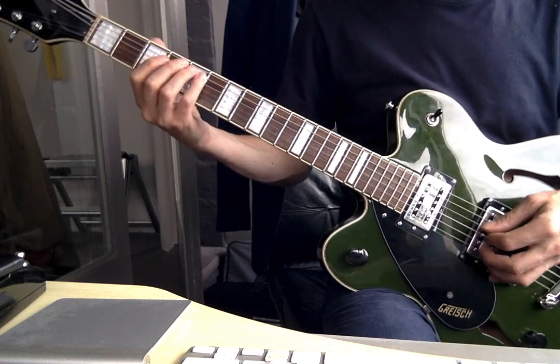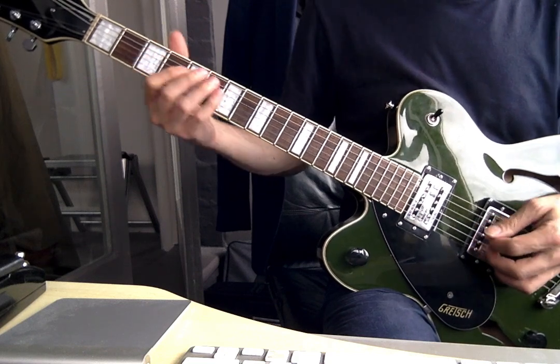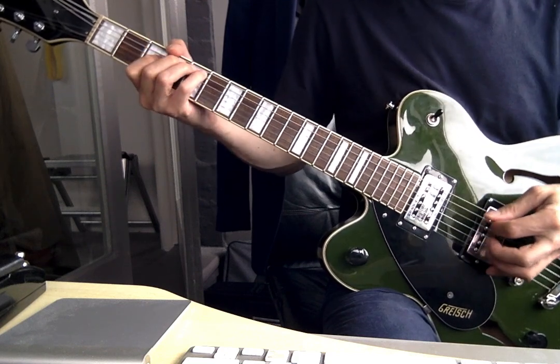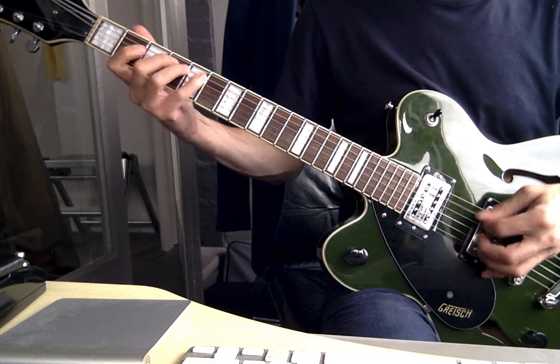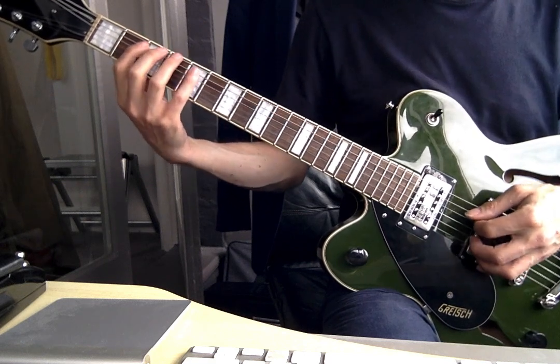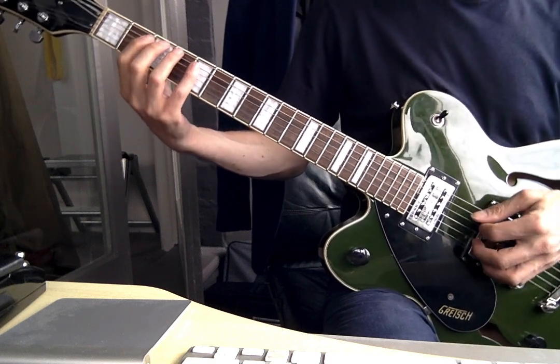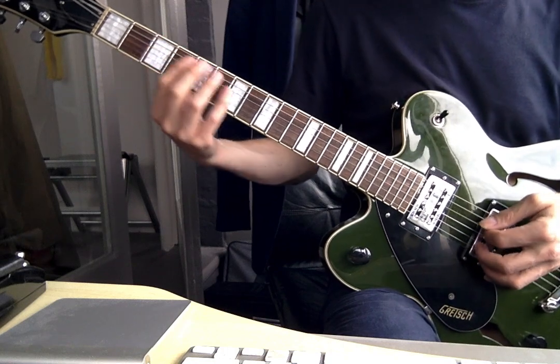and then you can add something to it. I just added the flat 7 then. But that's one way of getting from the third to the fifth. I could just use the notes of the Mixolydian.